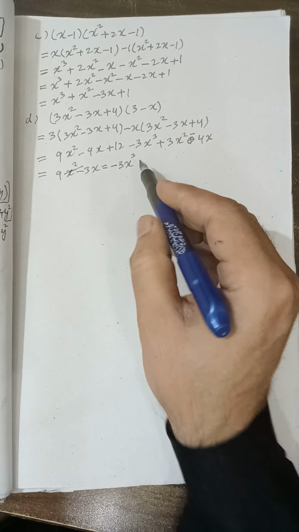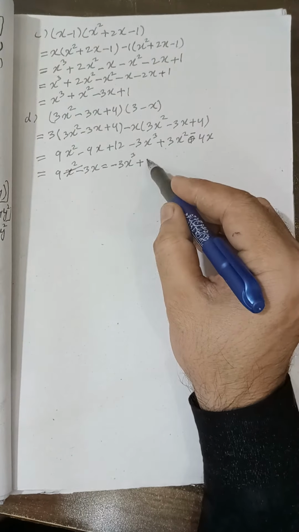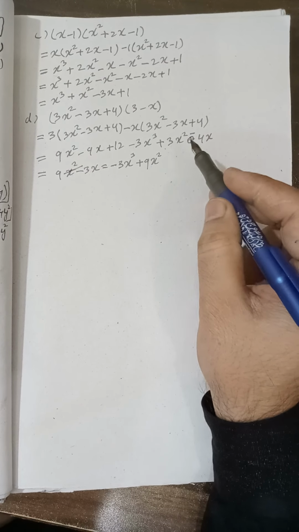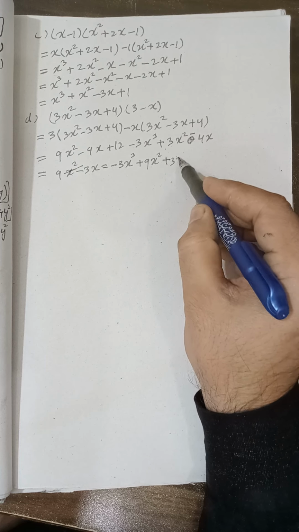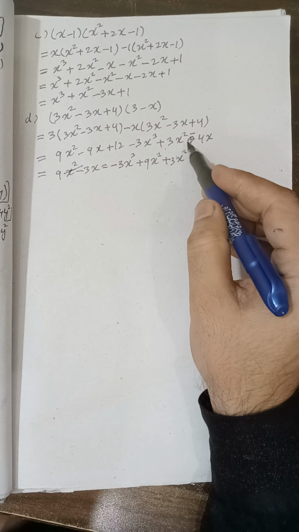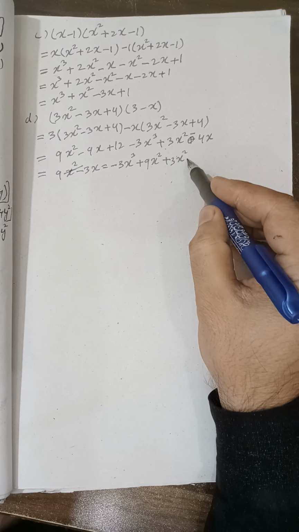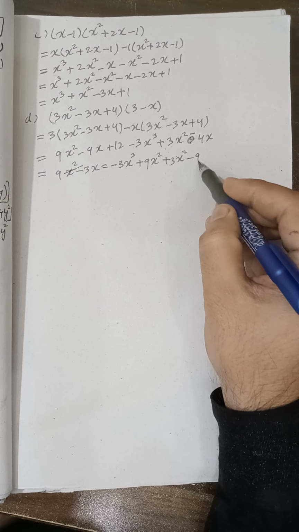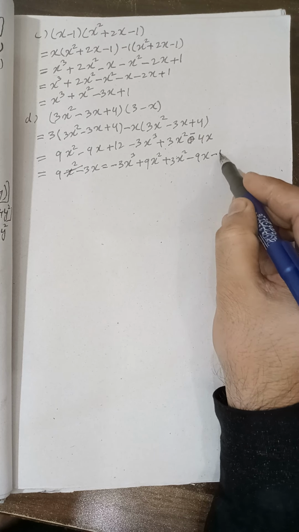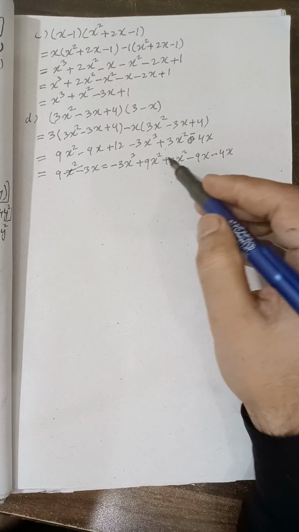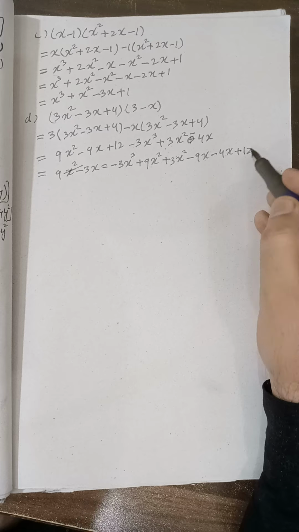Minus 3x cube, then 9x square to second degree of x, then plus 3x square, it is also second degree term. Now minus 9x, and this one is also minus 4x. Then there is plus 12, it will be written at the end.